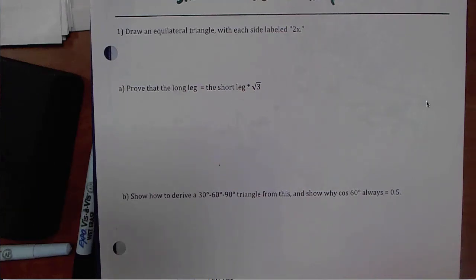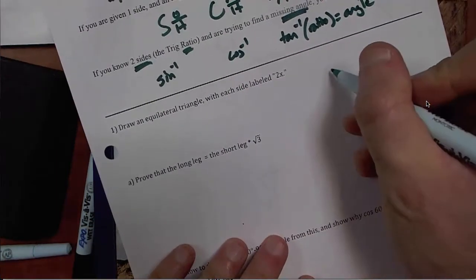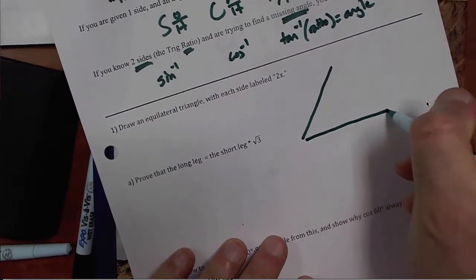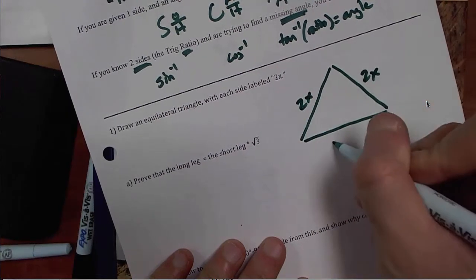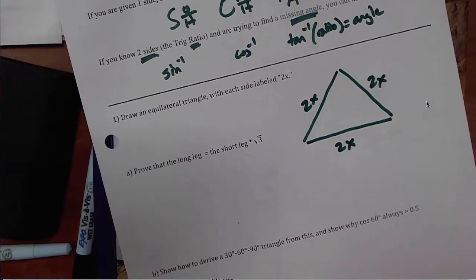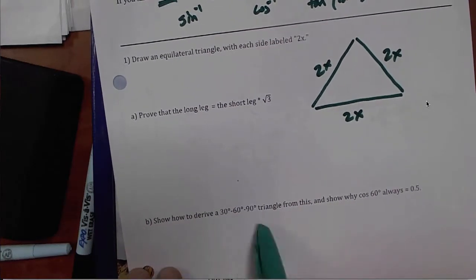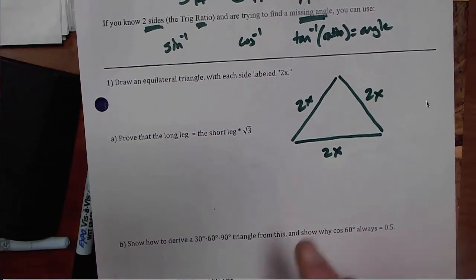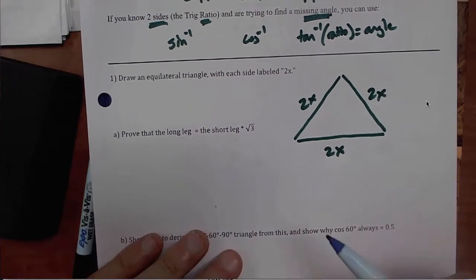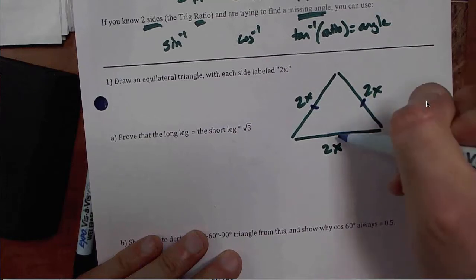Okay, so I want to draw an equilateral triangle, each side labeled 2x. So first off, I guess I should have put this first: show how to derive a 30, 60, 90 triangle from this. Well, remember, if this is equilateral, that implies that this is also equiangular.